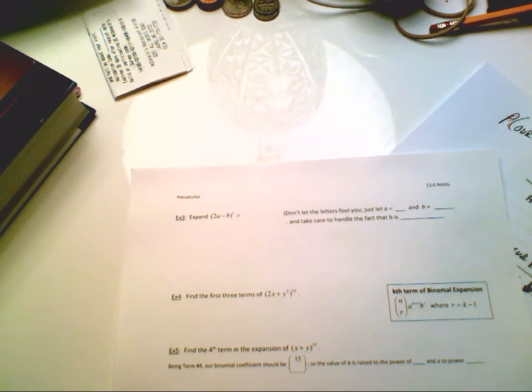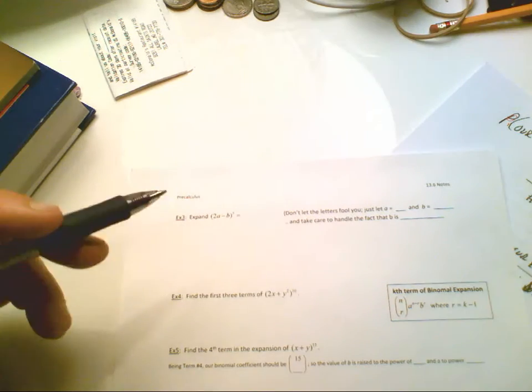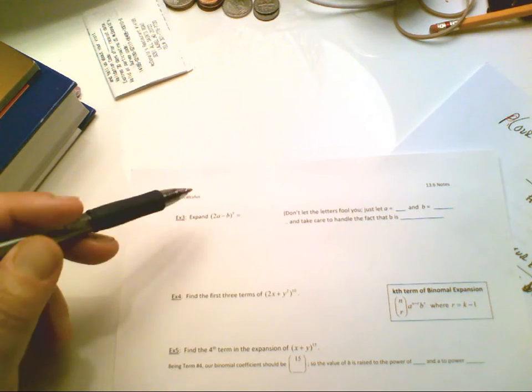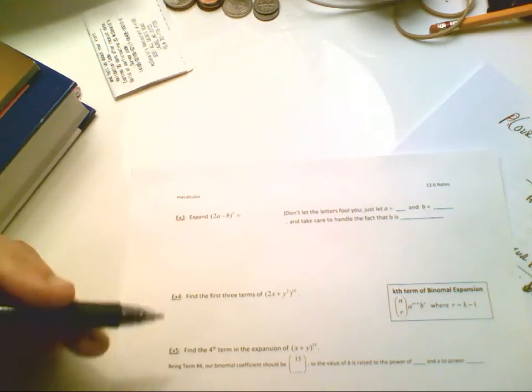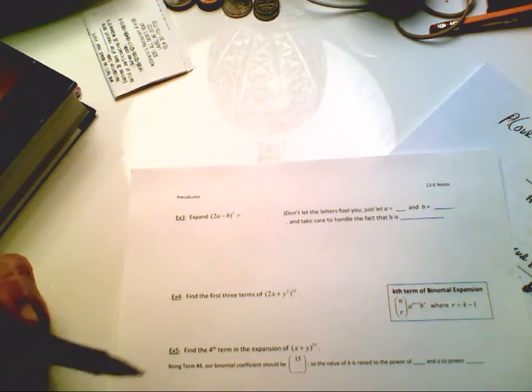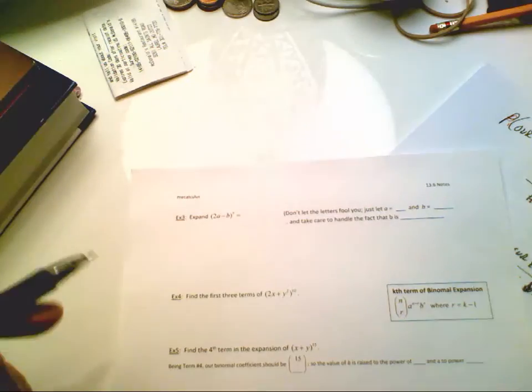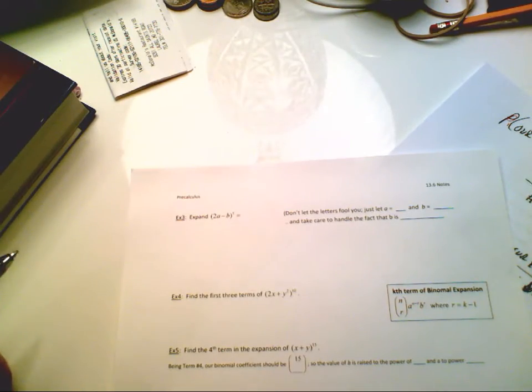In this video, we're going to work through problems 4 through 6 of section 13.6. And these are interesting variations. We're basically going to be asked to do a partial expansion or find a specific term of an expansion. So before, we've been working all the way from beginning to end. In the next couple examples, we'll have a kind of truncated version.